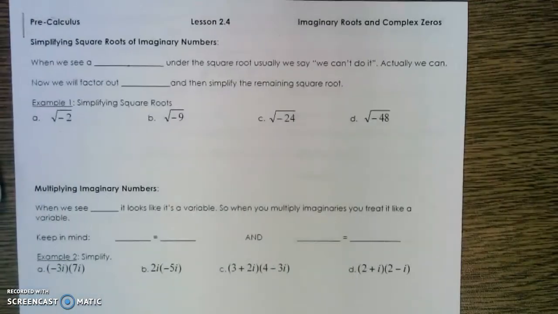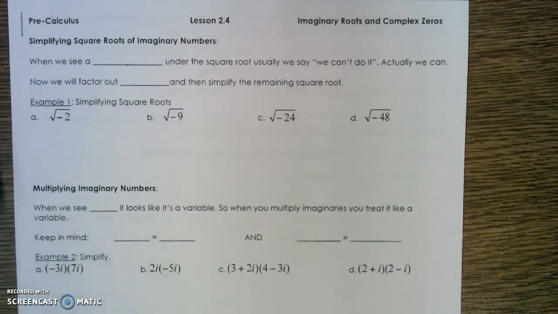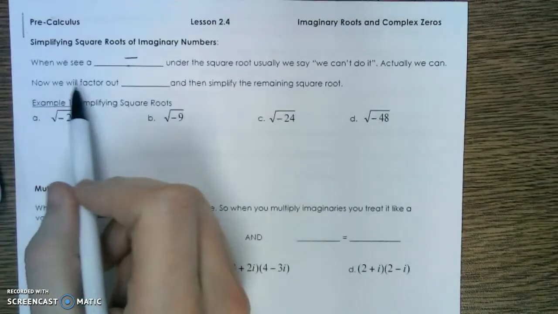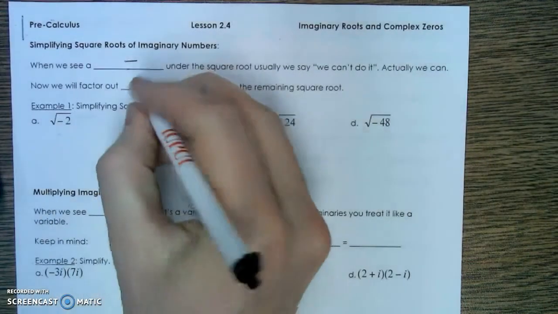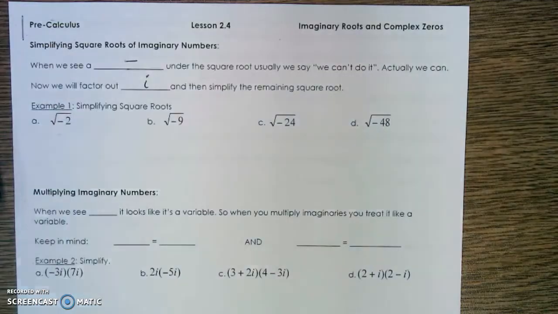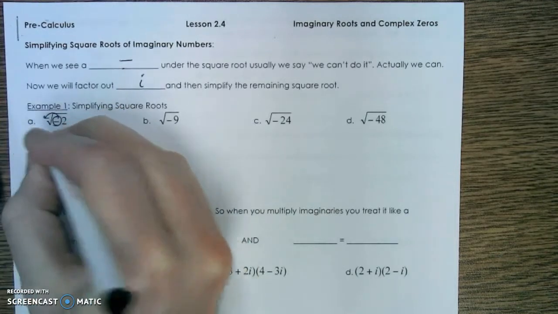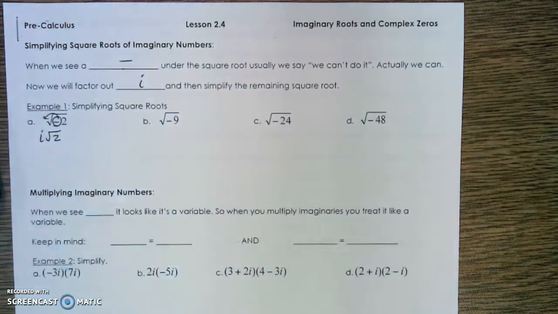In lesson 2.4, we're still looking at polynomials and roots, but here we're looking for imaginary roots and complex zeros. Whenever we see a negative under a square root, we usually say we can't do that square root, but actually we can. So what we do is we'll factor out the negative and it becomes an i, and then we just simplify the rest of the root. So here I've got a negative 2 in the radical. I can actually take that negative out, and then I get i radical 2.